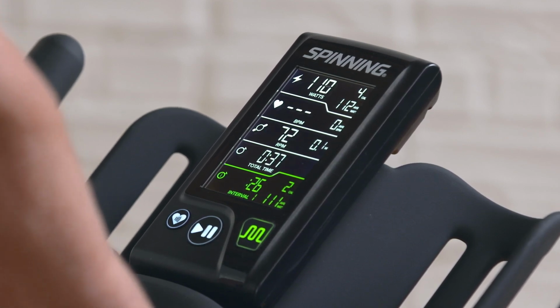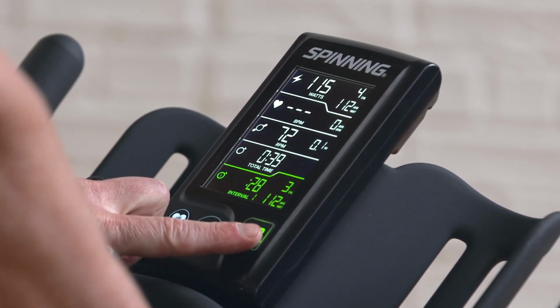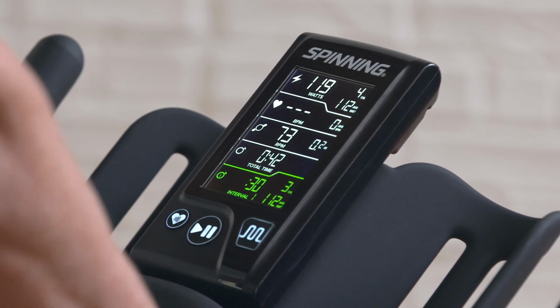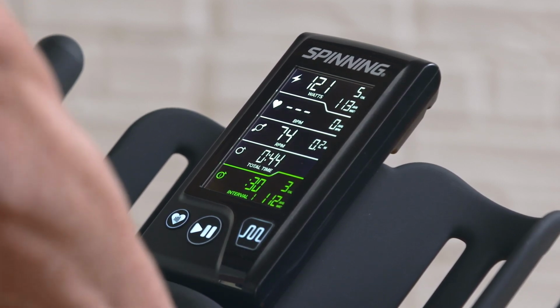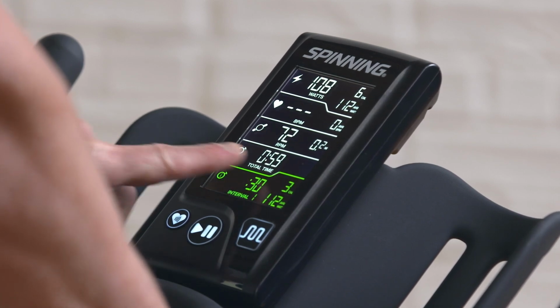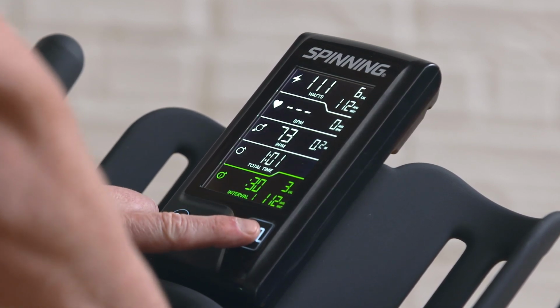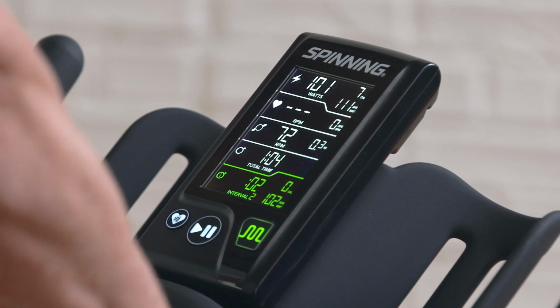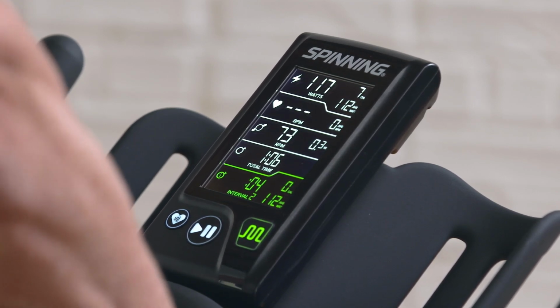Now, if I hit that interval button again, so I'll do it right at 30 seconds, it will pause that interval. It'll stop the recording of that interval. And that's great so that I can actually see what I did in the last interval. So let's say I'm going to do another interval that's 30 seconds, and I want to try to do as good or better. Then I can reference that before I hit that interval button again, and it clears it and starts that next interval.